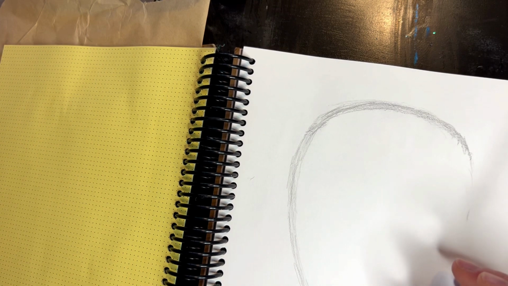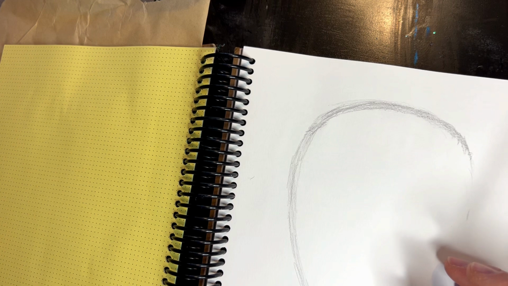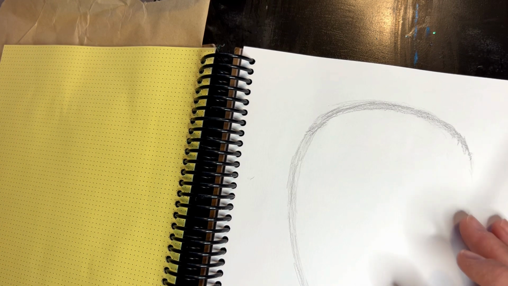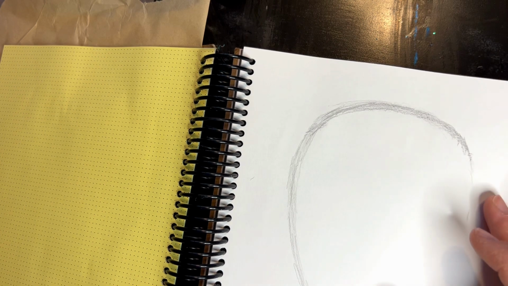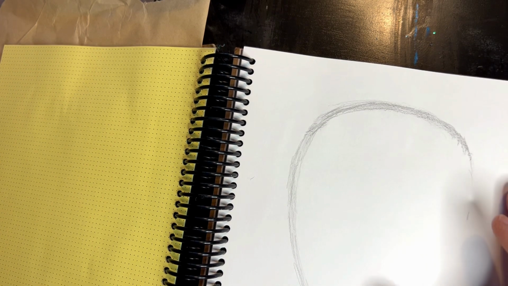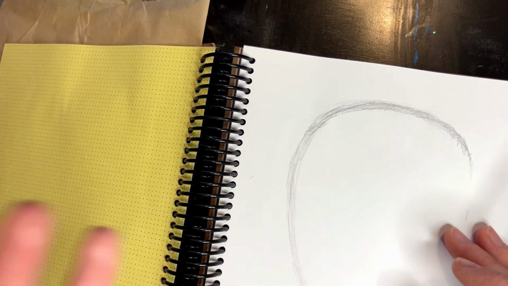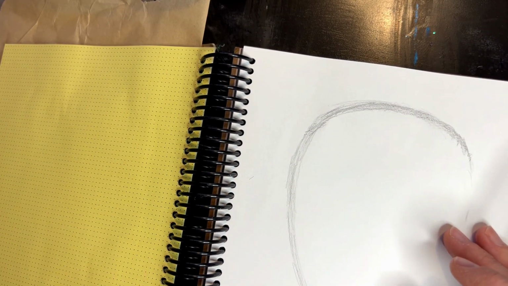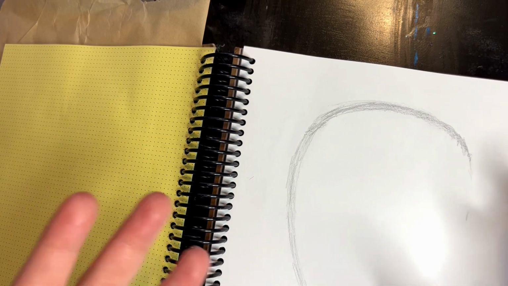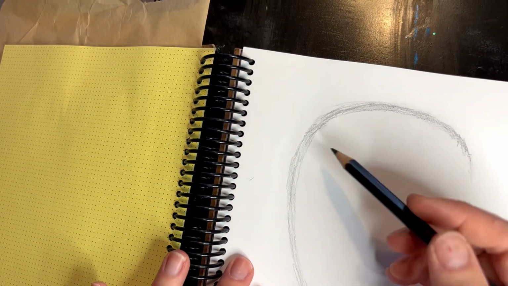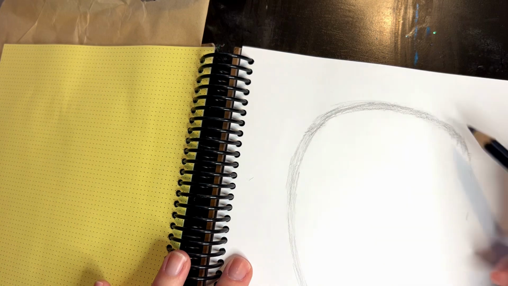Somebody mentioned recently, I saw a video, they were talking about reference photos. And I wish I could remember who it was, but they said, if a person hasn't seen your reference photo, they're not going to know that your finished artwork isn't a 100% match to your reference photo. Only you know that. So just remember that when you're starting out and cut yourself some slack.